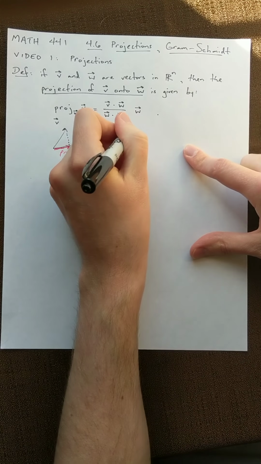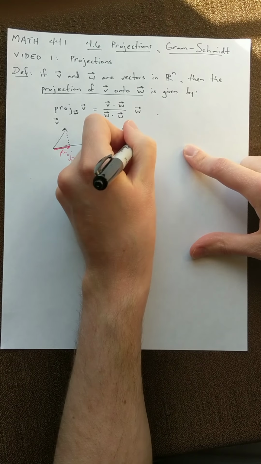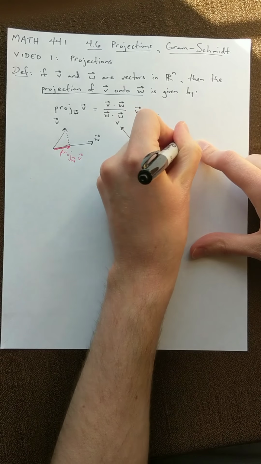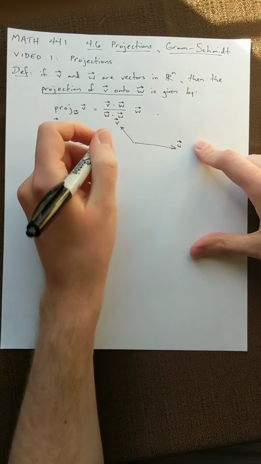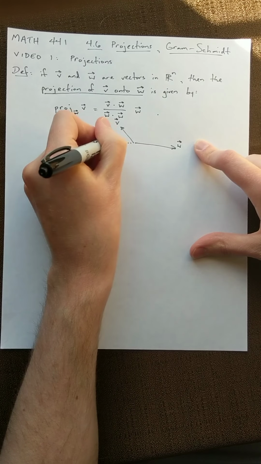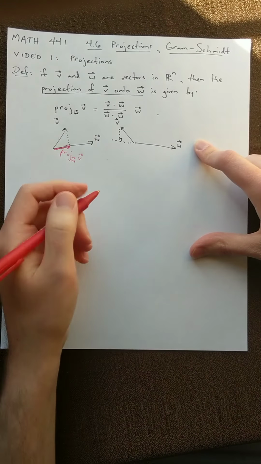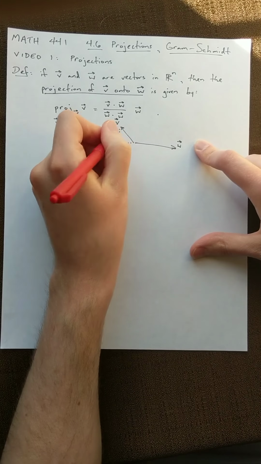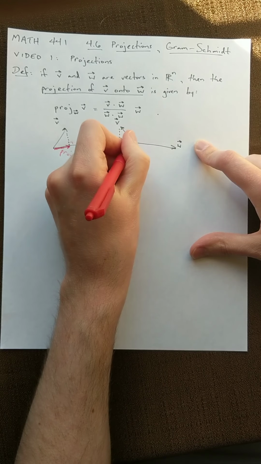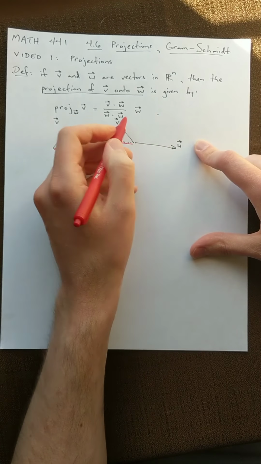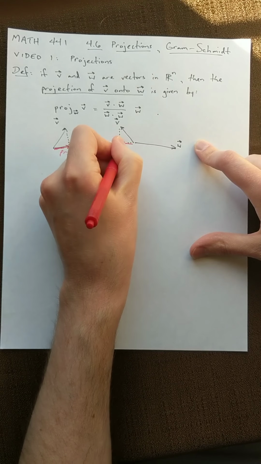It can also be a negative number. The fraction can be a negative number. If we have v and w, then the projection of v onto w would actually be a component in the opposite direction of w. And I guess I should have pointed out that these are right angles. So my projection is opposite of w because we're taking w and multiplying it by a negative number.